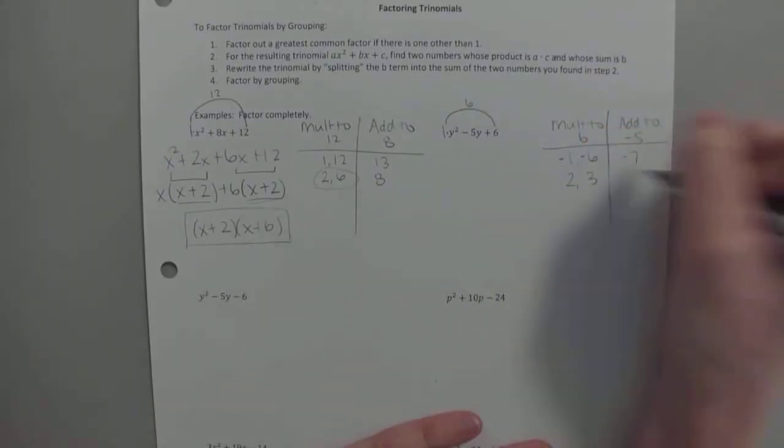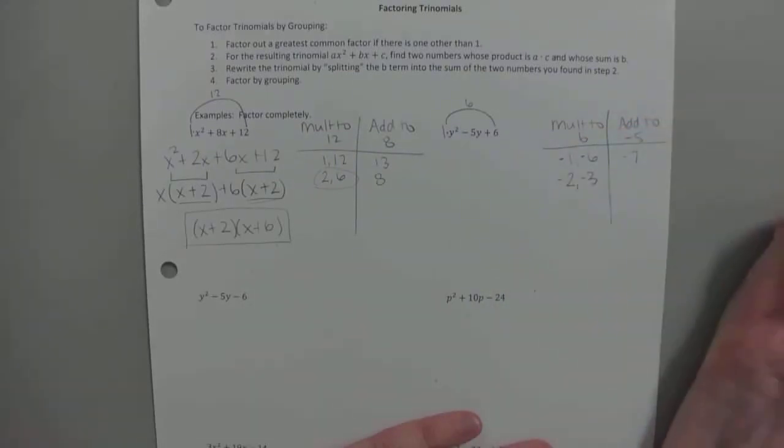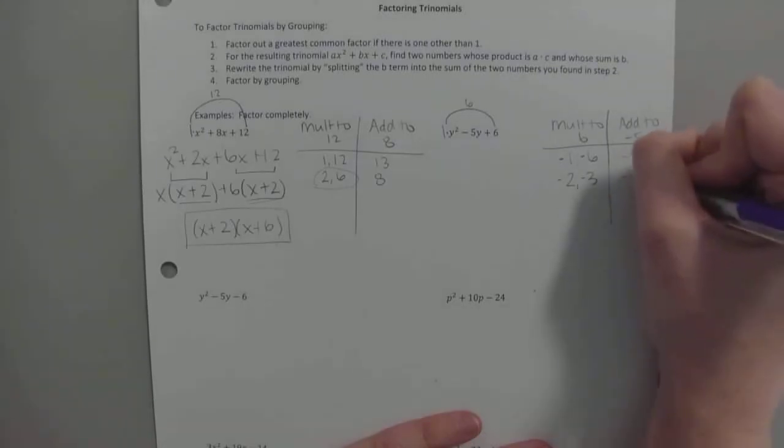So then you say 6 divided by 2. Well, what's 6 divided by 2? 2 and 3, but what do we know about both their signs? They're both negative. What's negative 2 times a negative 3?